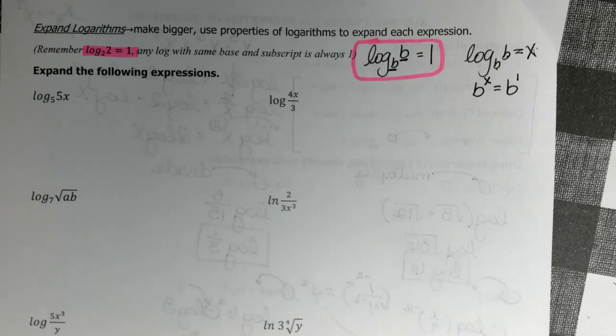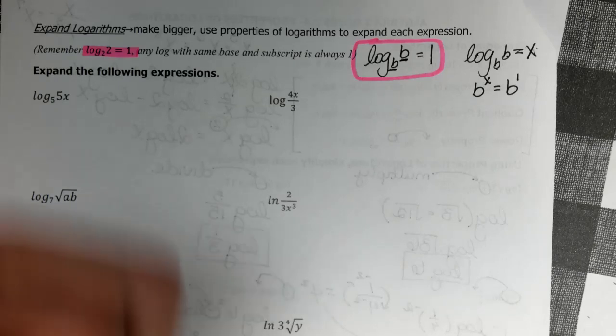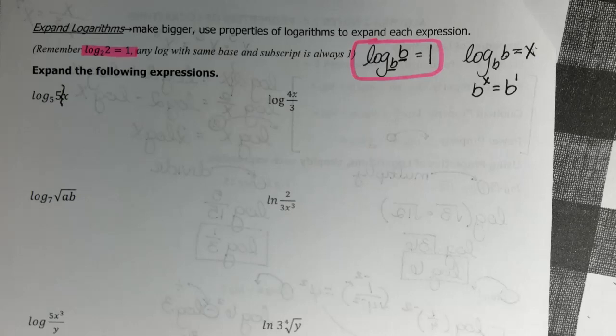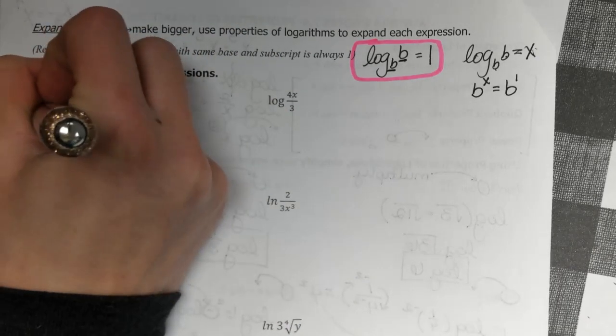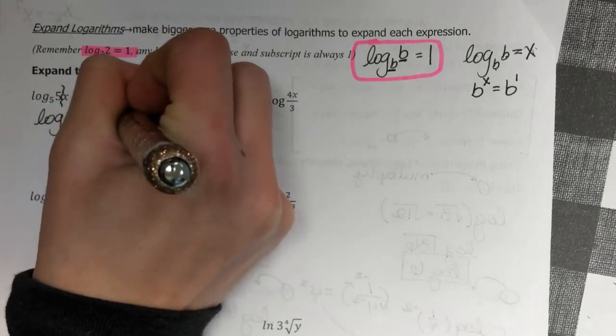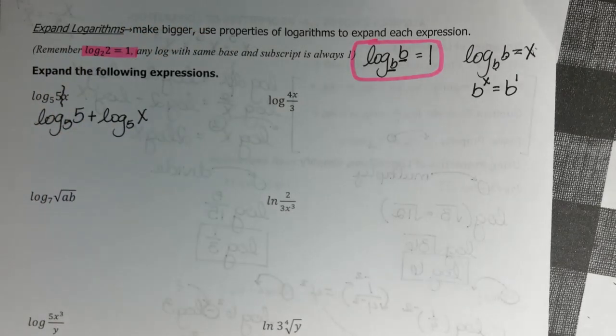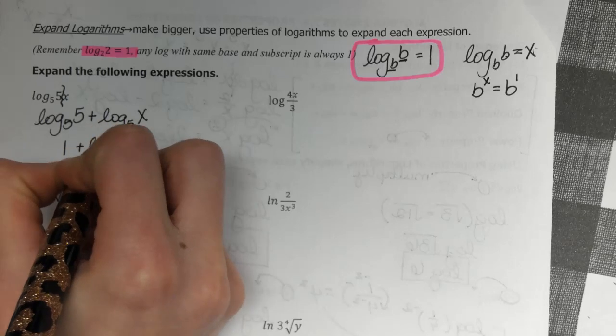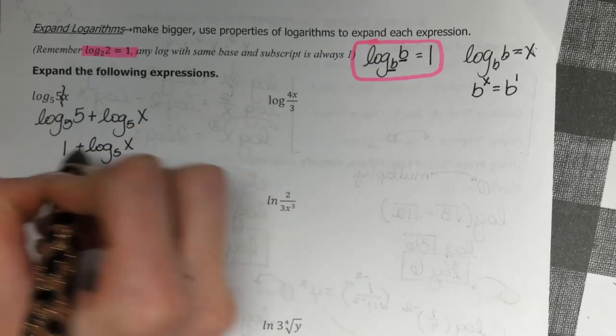Okay, so if I have log base 5 of 5x, I need to separate that 5 and that x. It's multiplied, so I'm going to say log base 5 of 5 plus log base 5 of x. You keep that base all the way through. Okay, and then log base 5 of 5 is 1 plus my log base 5 of x.